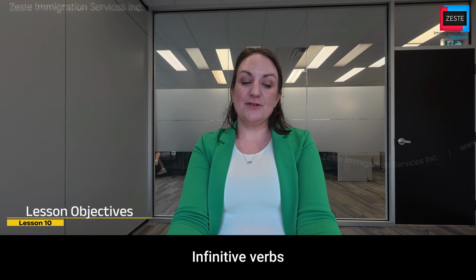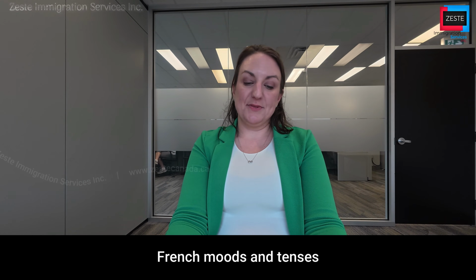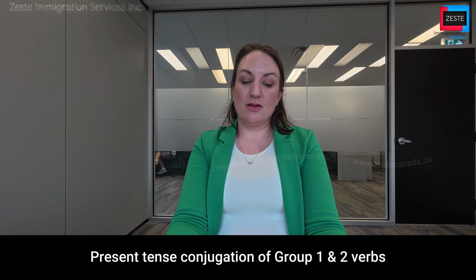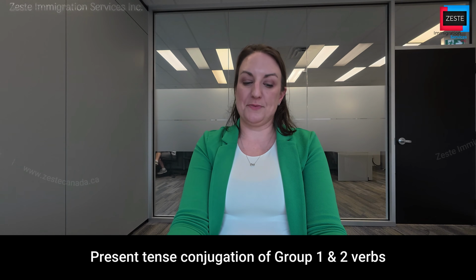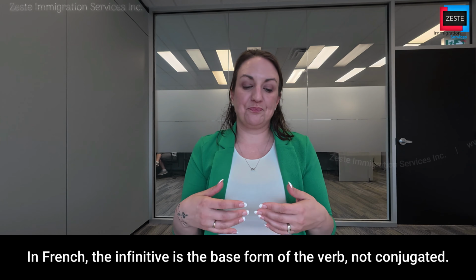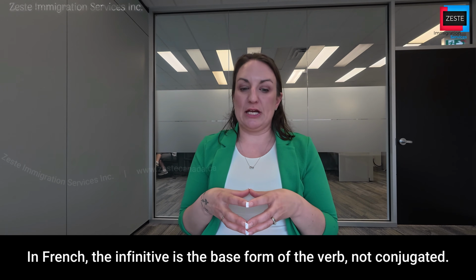So lesson 10's objectives are infinitive verbs, French moods and tenses, the 3 verb groups, and present tense conjugations of group 1 and 2 verbs. So first of all, the verb à l'infinitif, or the infinitive, is the base form of the verb. So it's not conjugated yet.